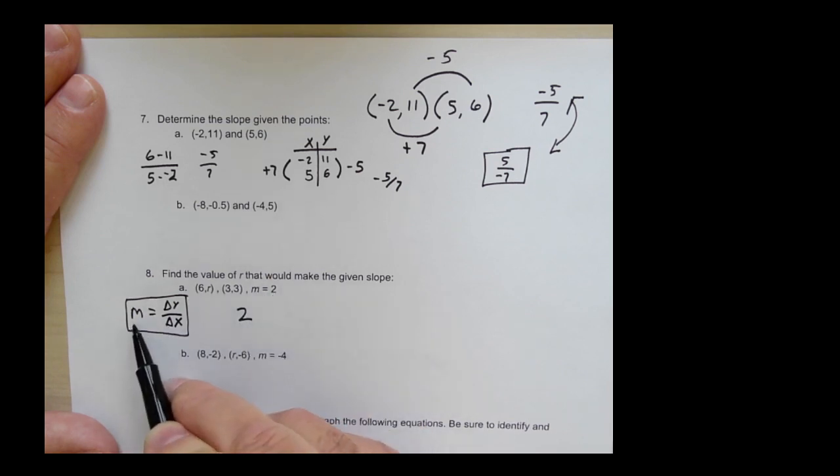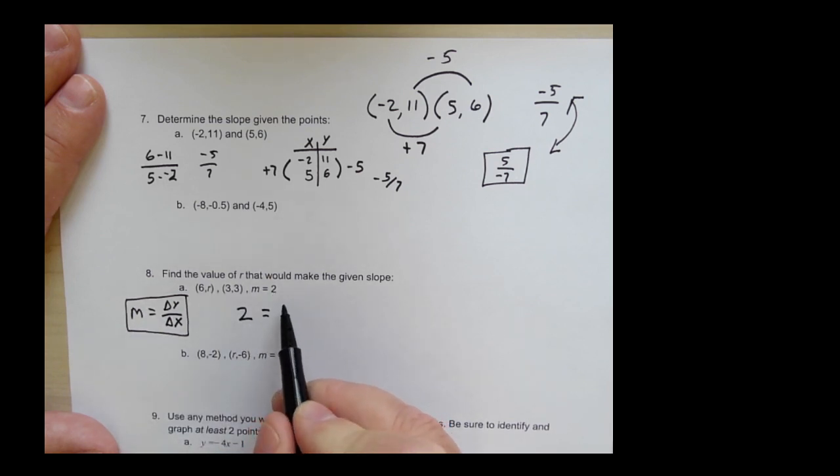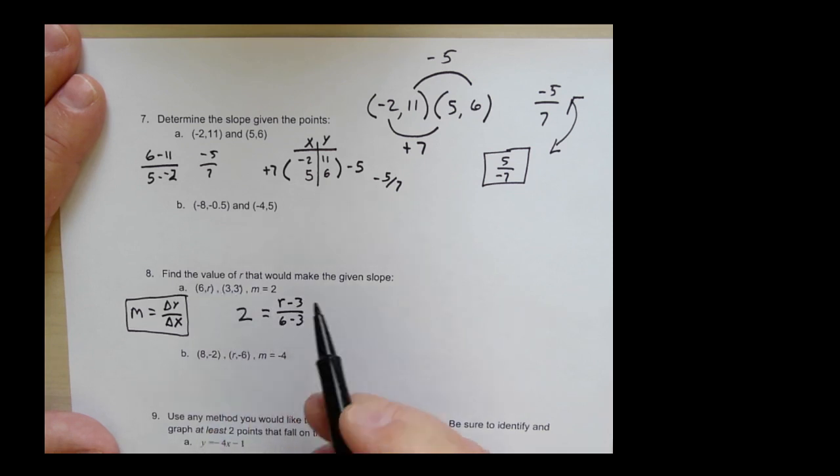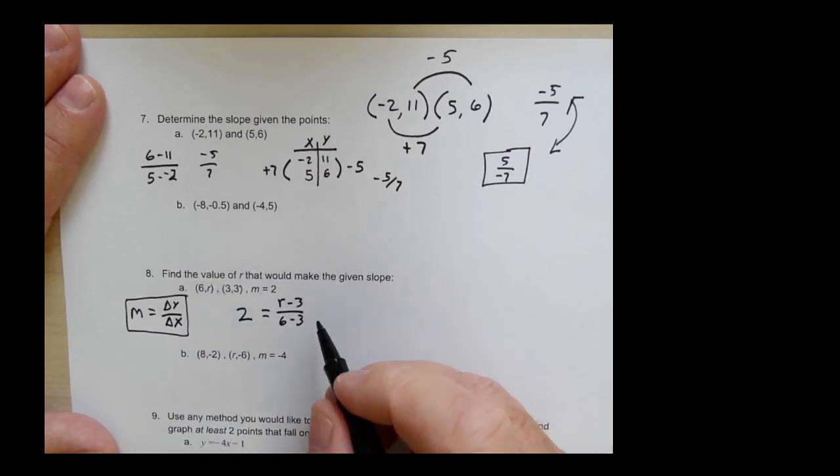M is 2, so that goes there. Change in y. R minus 3. I'm going from here to here, and then I'm going to do it this way too. You could have done 3 minus 6 and then 3 minus r over here. It would give you the same answer.